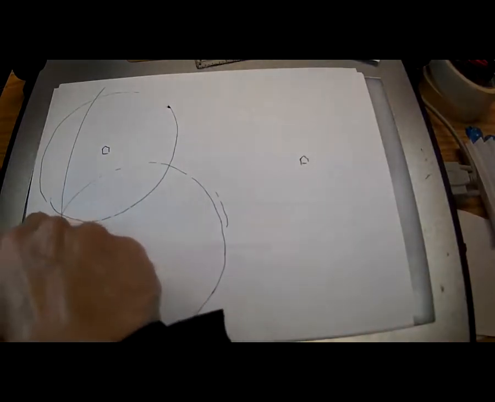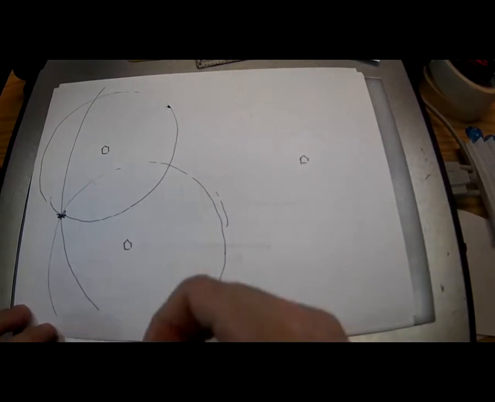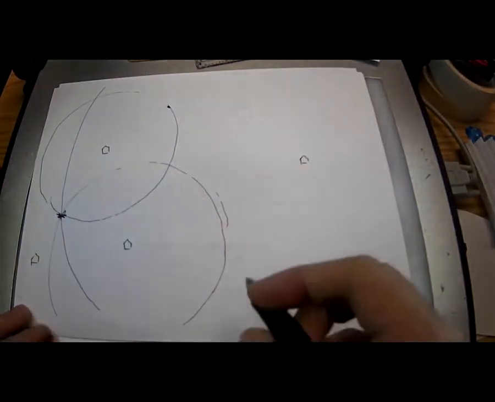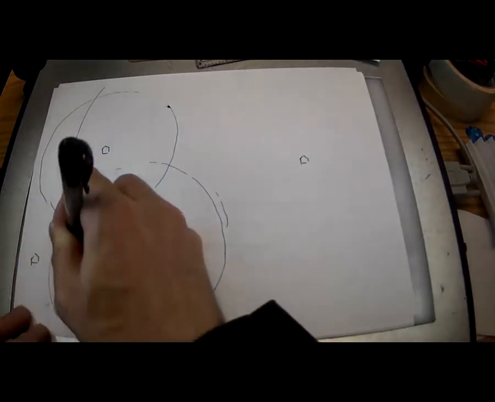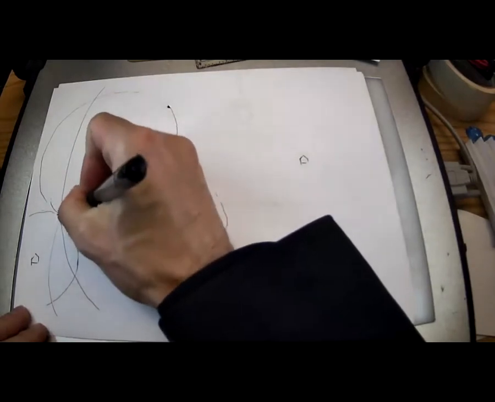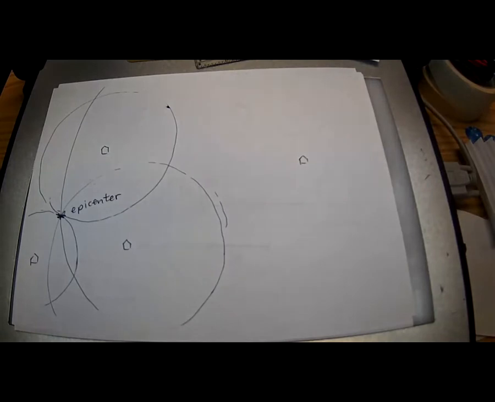And what you'll see is that they all converge on a single point. Maybe we'll call it the fourth station, this guy right here. And this guy says, ooh, it was really close, like 50 kilometers away. That's a tiny circle around you. But they'll all meet at this epicenter. And that's how that is determined.